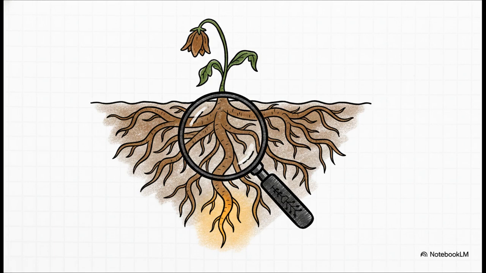So the biggest lesson here is to fight that urge to just jump to the first easy answer. You have to dig deeper than the obvious symptoms. A tool like the fishbone diagram isn't just a pretty chart. It's a structured way to channel your team's curiosity and make sure you leave no stone unturned in the hunt for the real root cause.